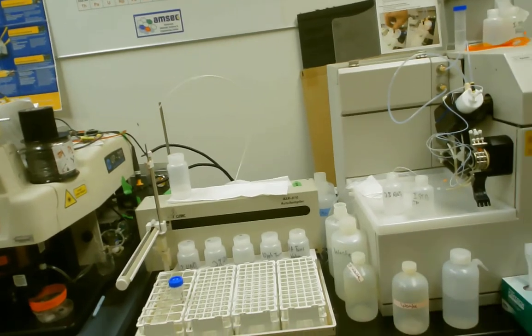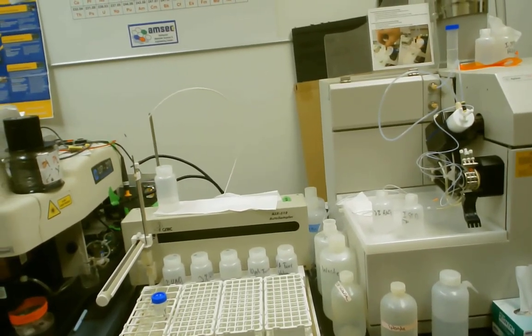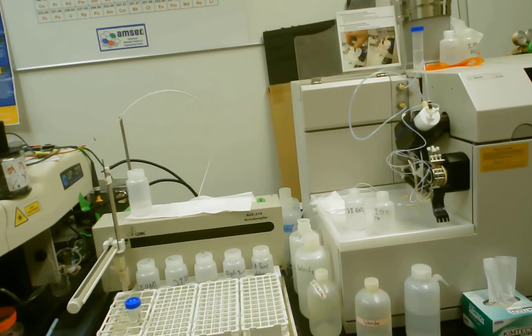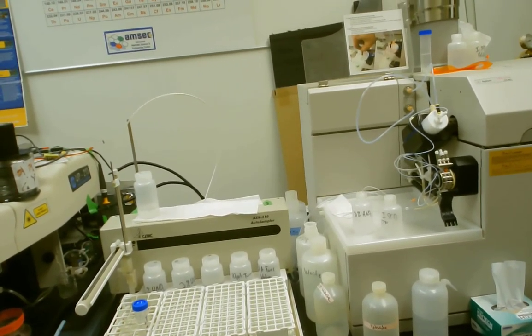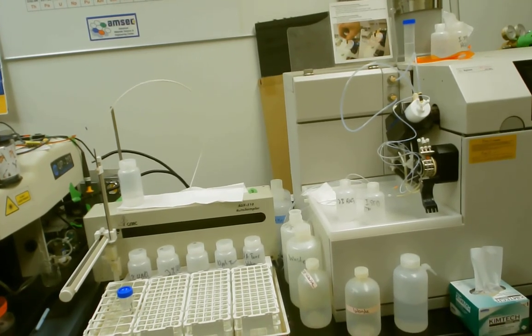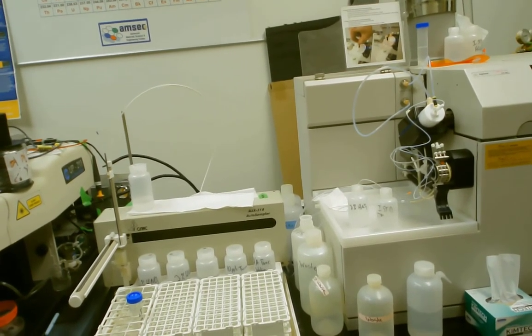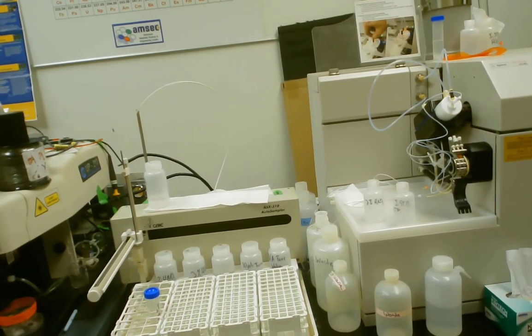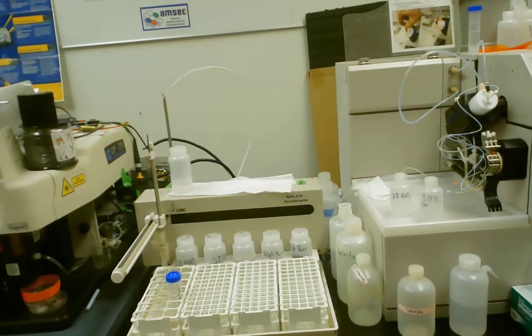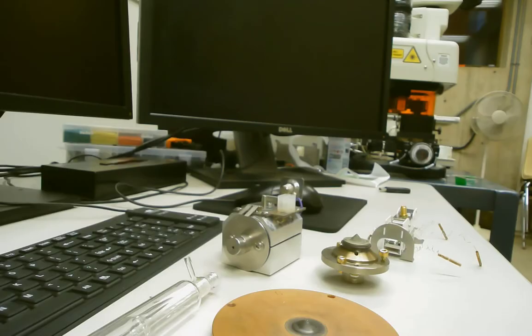Overall, this system operates very well and gives us really good sensitivities. For most elements in liquid mode, we can get into the low to mid parts per trillion detection limits. And for the laser ablation system, we can usually get low part per billion detection limits on most of the elements. So let's take a look at a few of the different parts that I showed you just now, but we have some old, used, or broken versions that we can show you a lot closer.